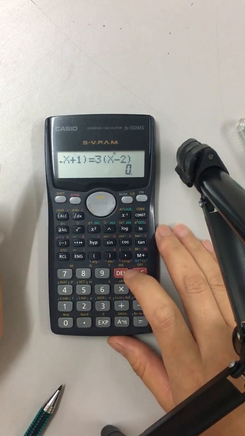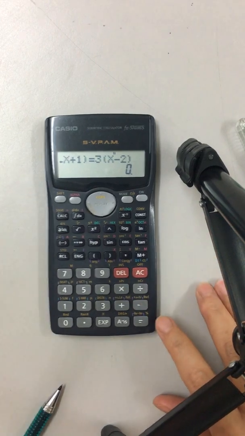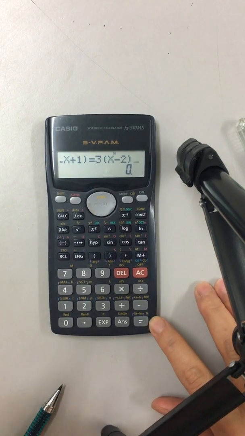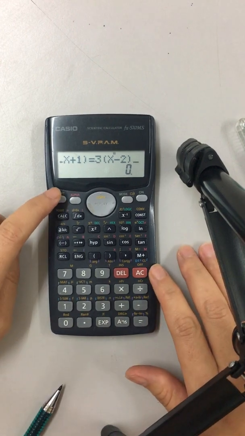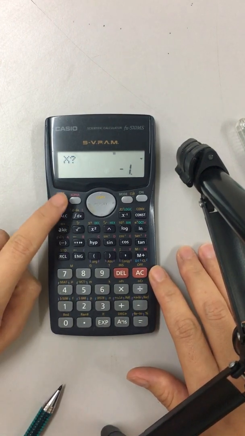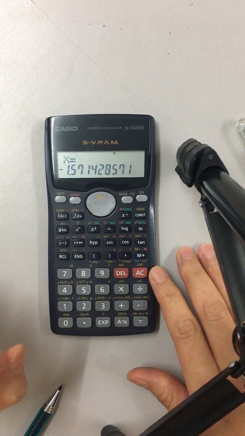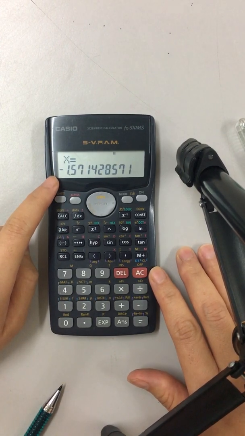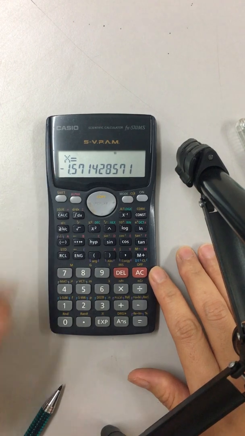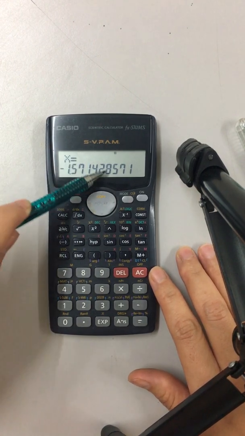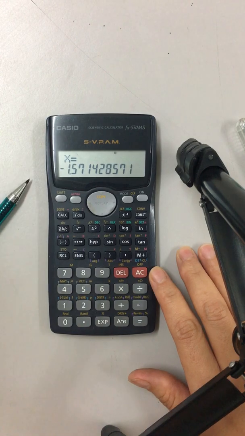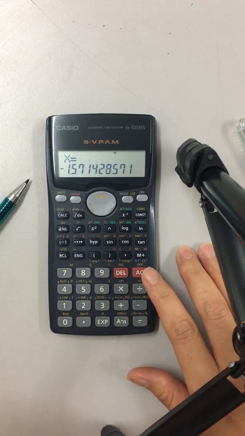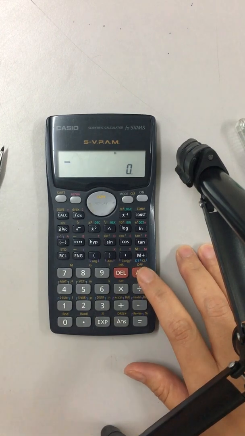Now you have to find out what the answer is. Please do not press the equal here, you will not get the answer. Press shift solve one time, shift solve another time. So this will be your answer, which is -1.571428571. Get the 4 digits at the back here, so you can get the x. Since you now know how to use this calculator, practice makes perfect. You need to practice how to find the x.